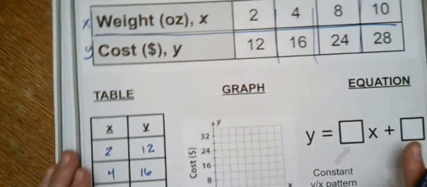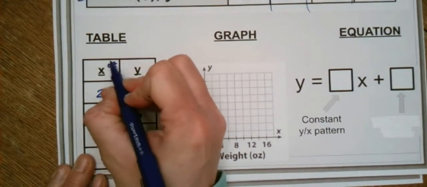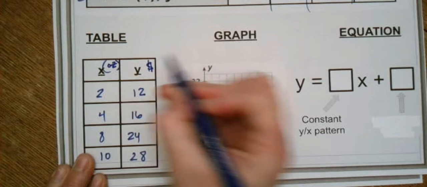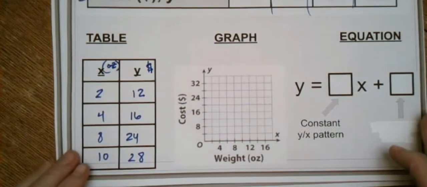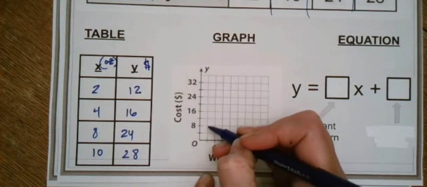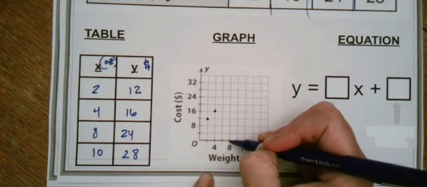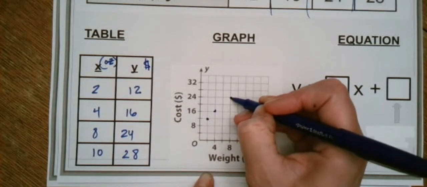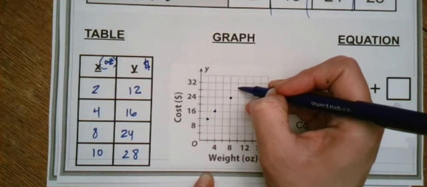Okay, so let's go ahead and graph. Remember, the x was the ounces and the y is the cost. Okay, the cost depends on how many ounces I buy. All right, so let's go ahead and just graph this. So if I buy 2 ounces, it's going to cost me $12. That would be about right here. 4 ounces, 16, 8 ounces, 24, and 10 ounces, which would be about here, it would be about 28. So that would be right about here.